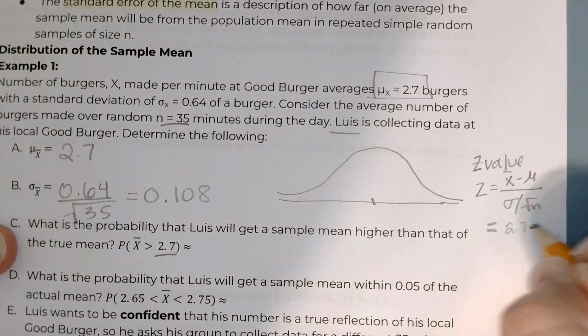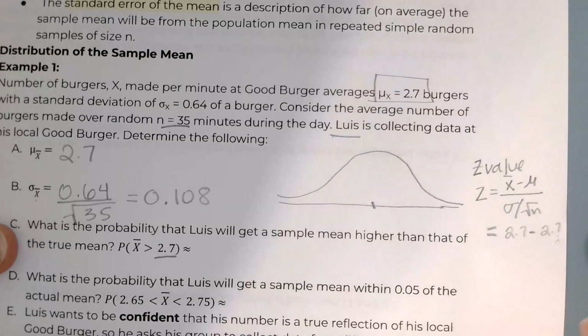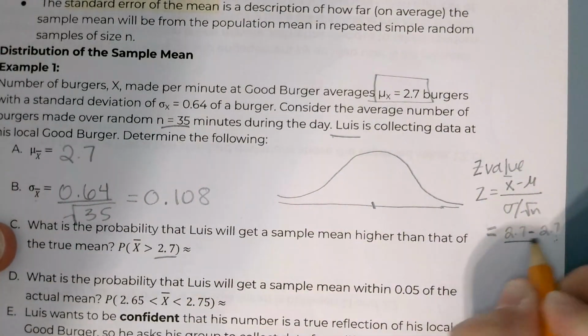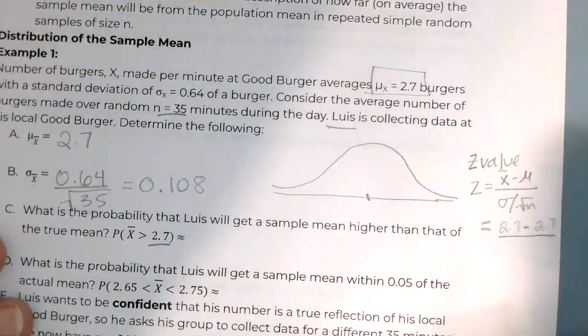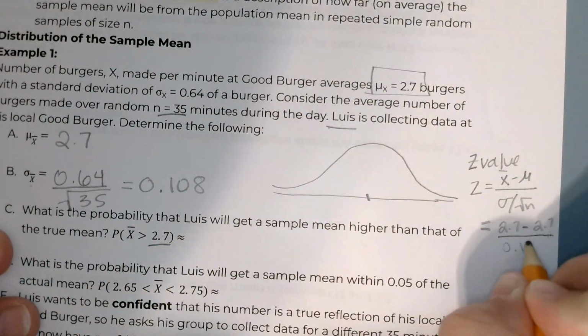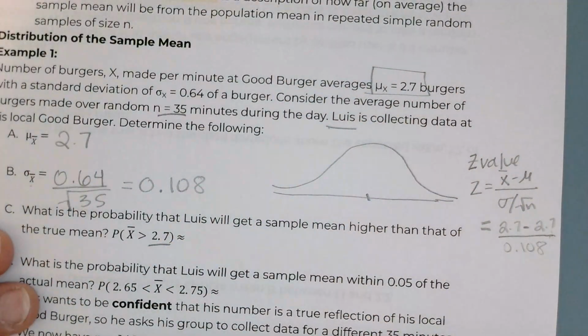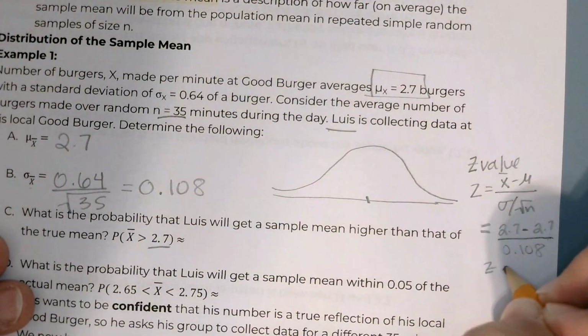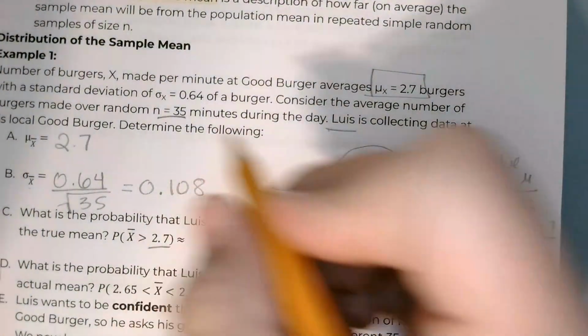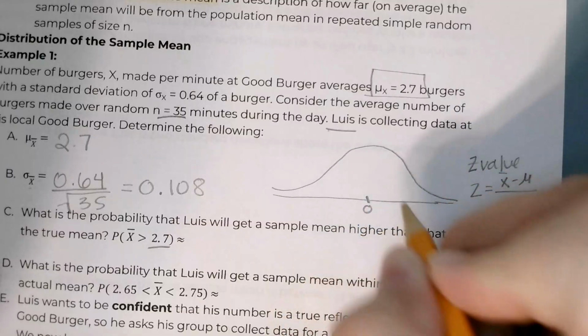The mean of the population is 2.7, sorry. Divided by 0.108. When we get our z-score, it is 0. So we are right here on the mean.